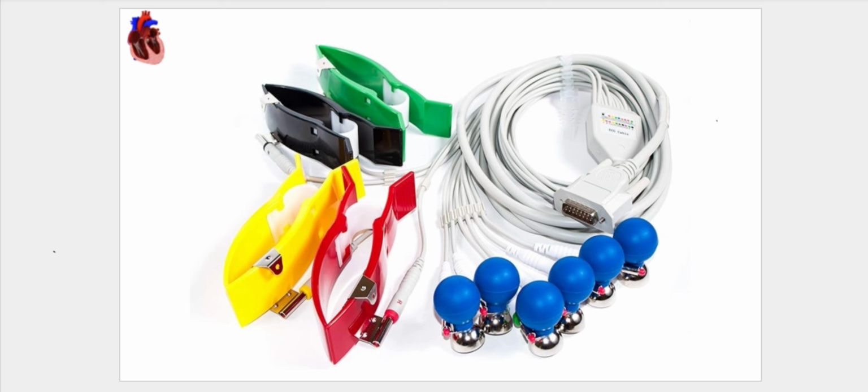These are the leads that are normally in contact with the body to pick the particular electrical signals, which are then relayed to a monitor through this wire connection, almost similar to a VGA. From a single lead, we expect specific information about the heart to be relayed.